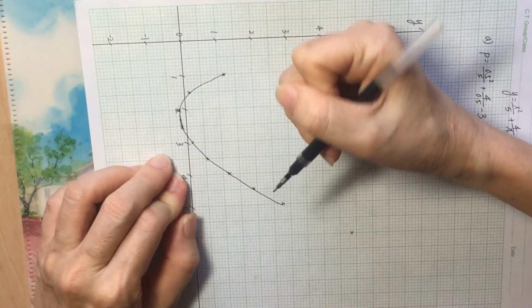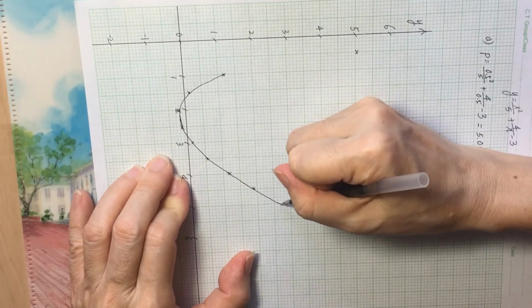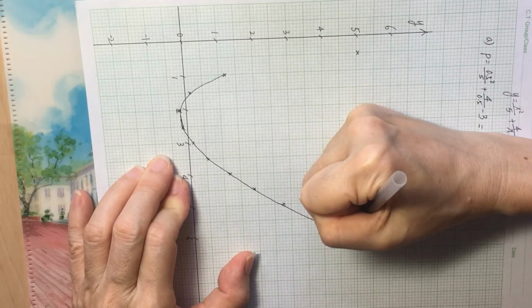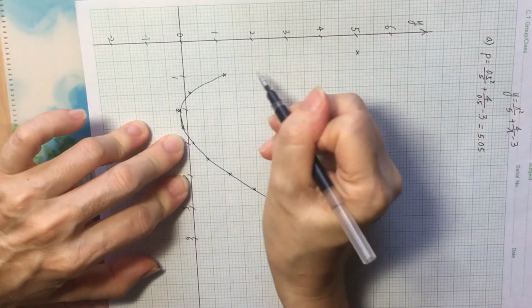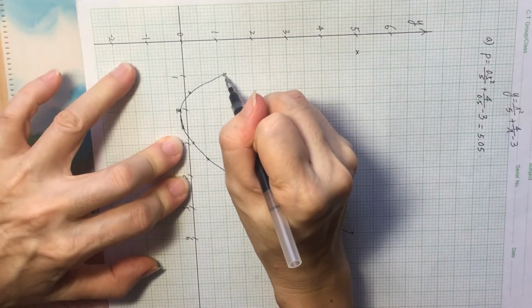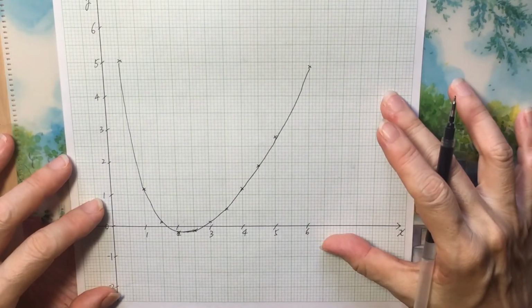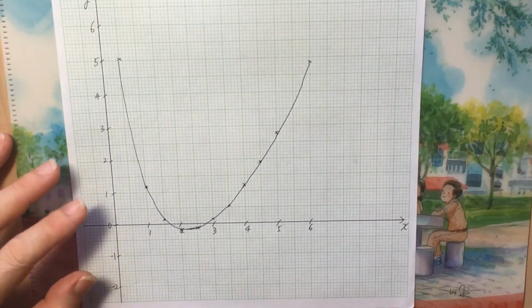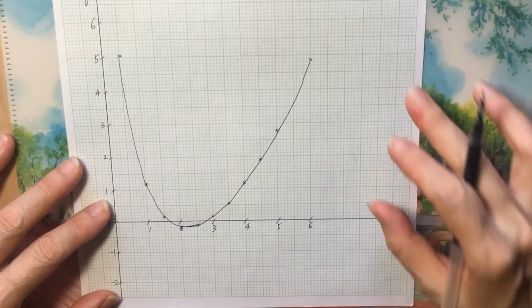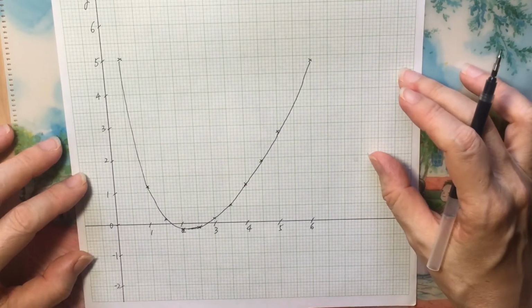Can't go out to get any stationery, so we just use freehand drawing. Okay, something like this. Reasonably smooth lah. Okay, cannot ask for too much already.